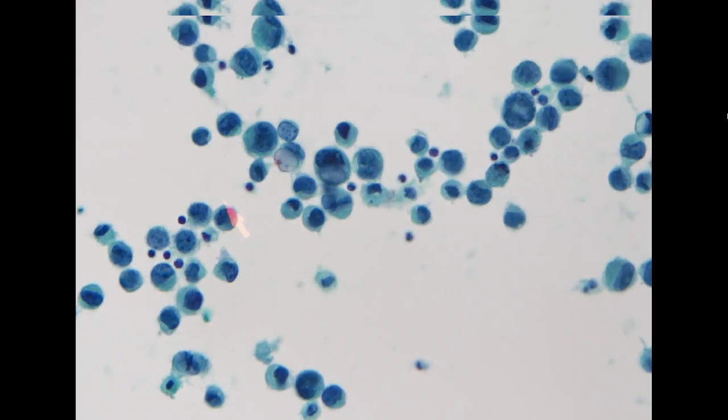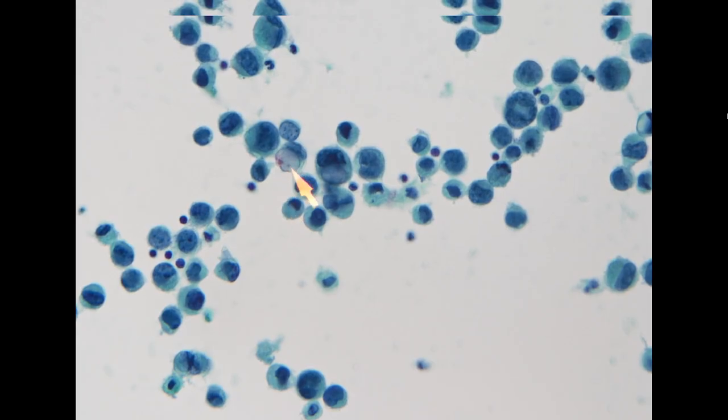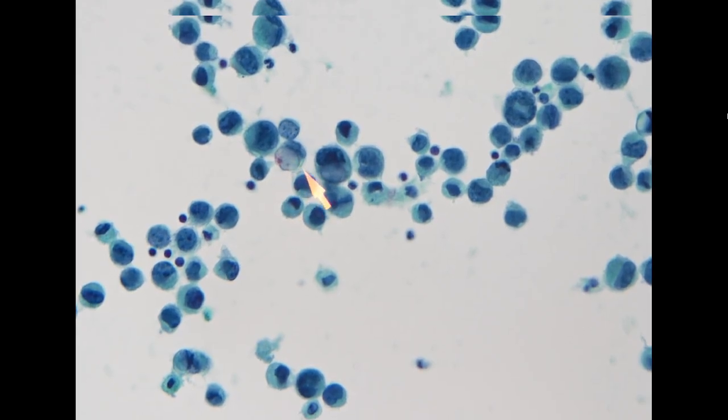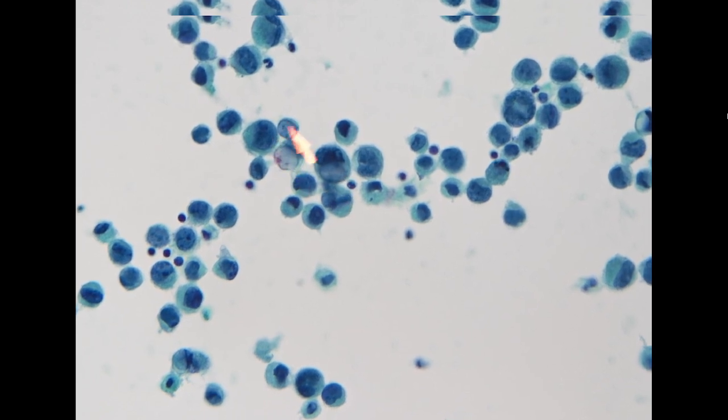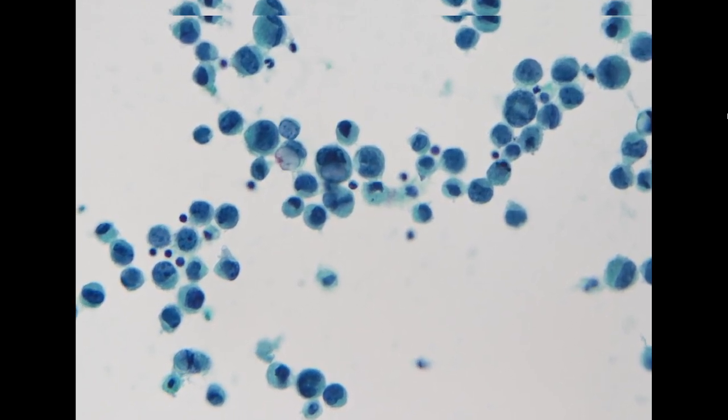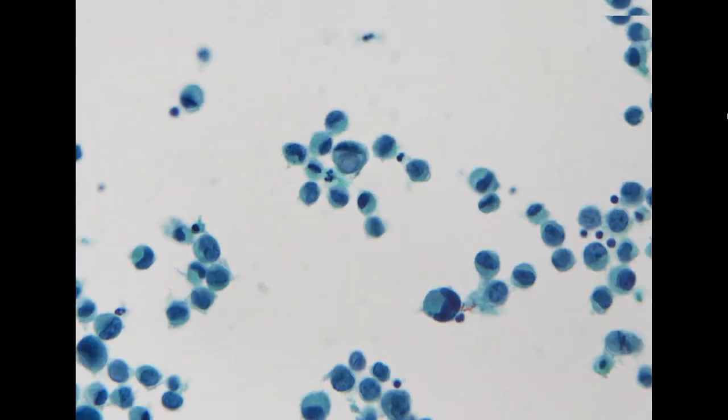So for the gastric signet ring cell carcinoma, usually it would present as individual single cells, and in the cytoplasm you can see mucin. So it is very rare that you can see cytoplasmic mucin in lung cancer, but it is more common that you can see it in metastatic gastric cancer.